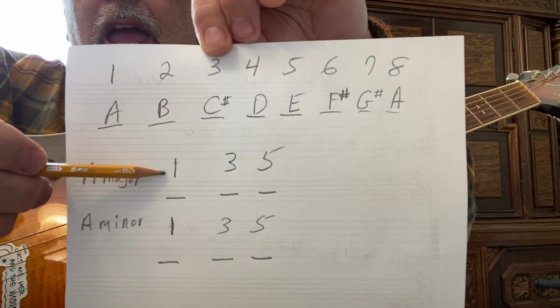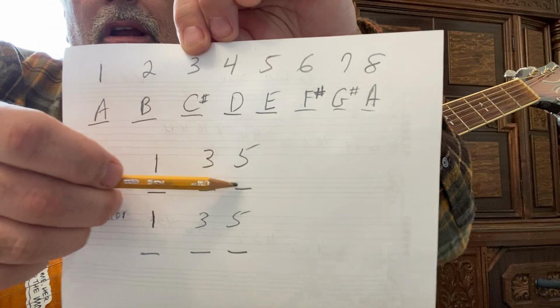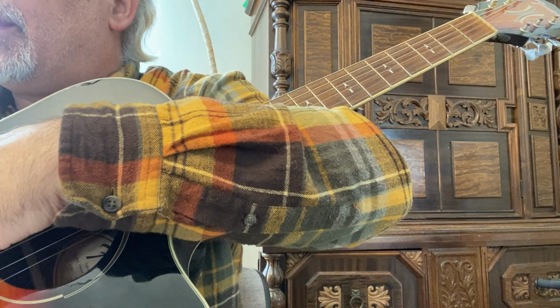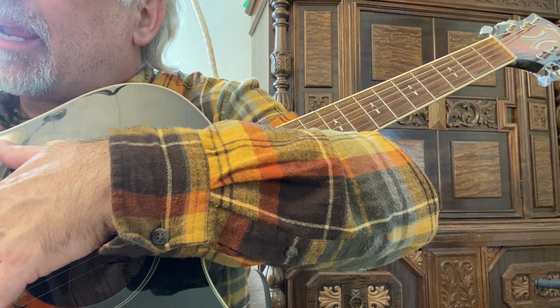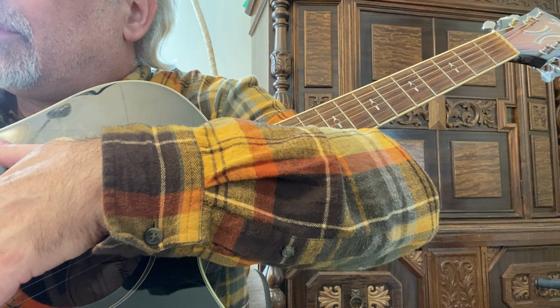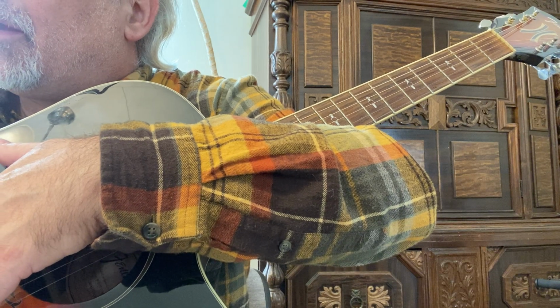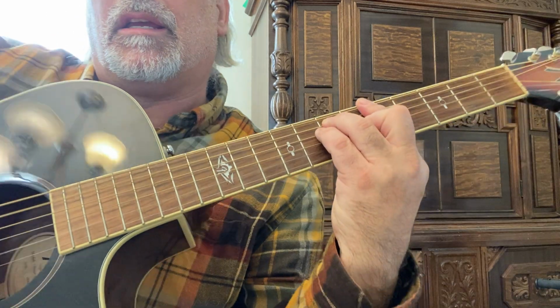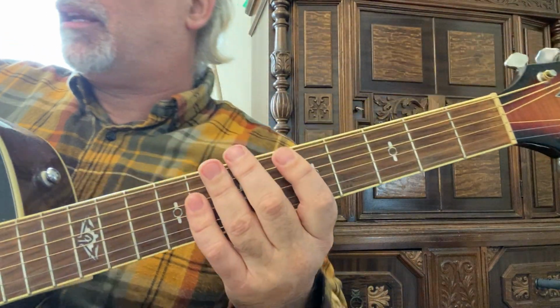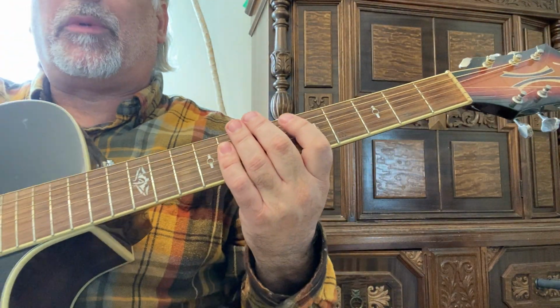You put the A there, C sharp there, and then the E right there. Those 3 notes are what an A comprises. Even though you're playing this chord shape with 6 notes, you're only playing 3 different notes.